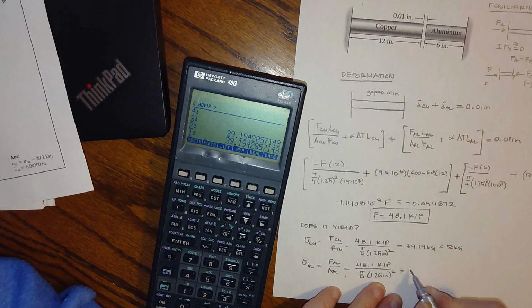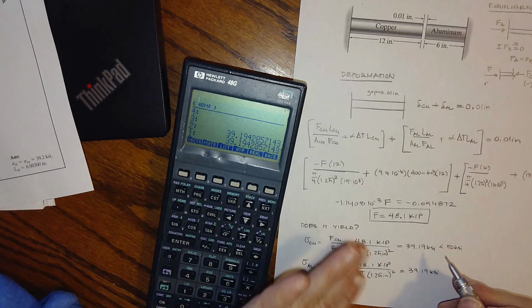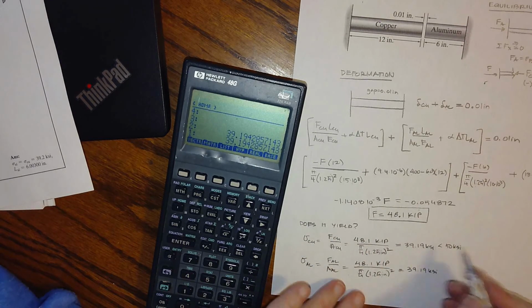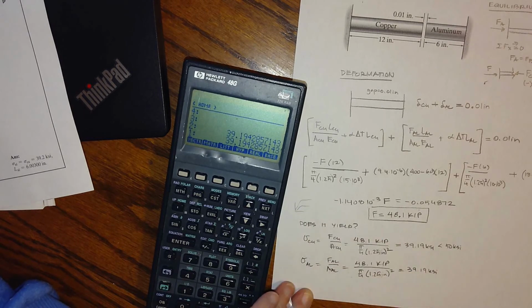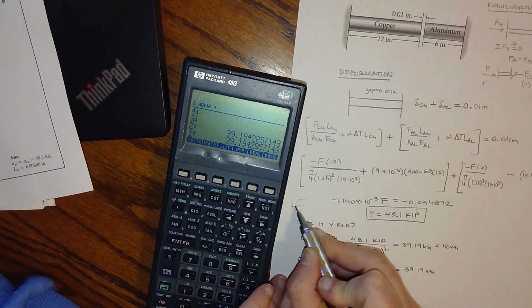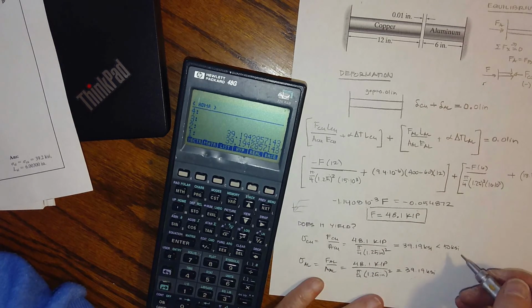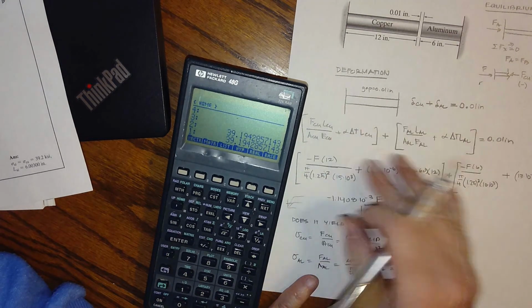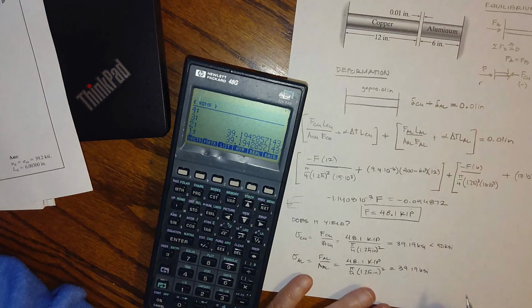And I get the same thing because it's the same amount of force and area. But again, remember, they're going to have different strains because they both come from that stress-strain curve. In this case, they have the same stress, which is going to give us a different strain when we start looking at the material properties and the lengths.